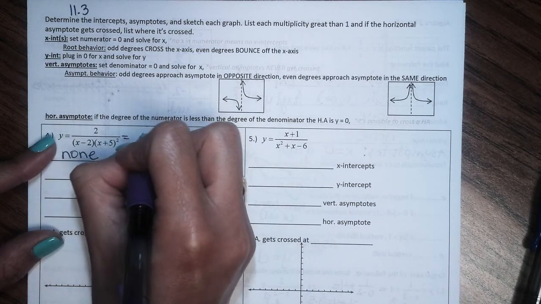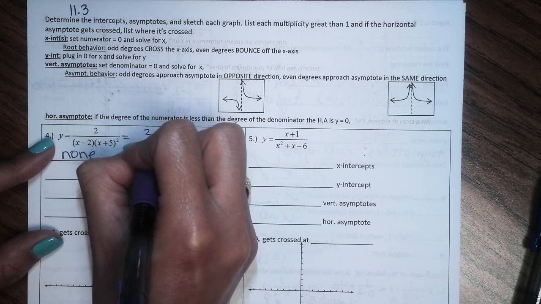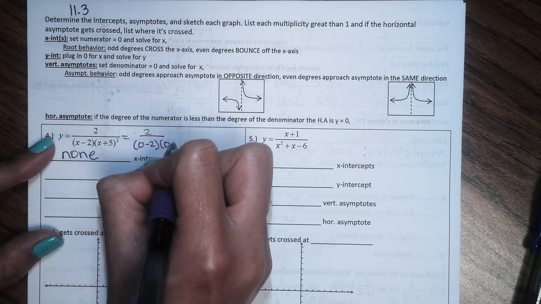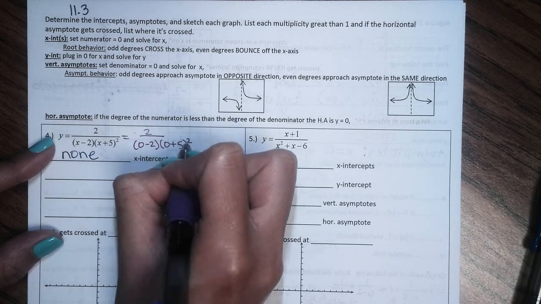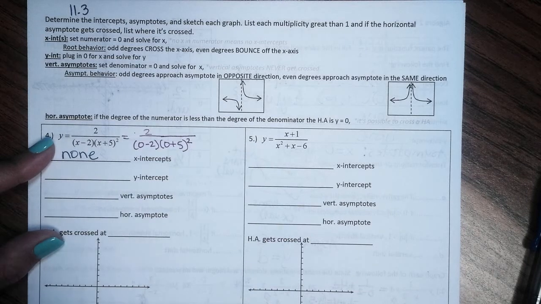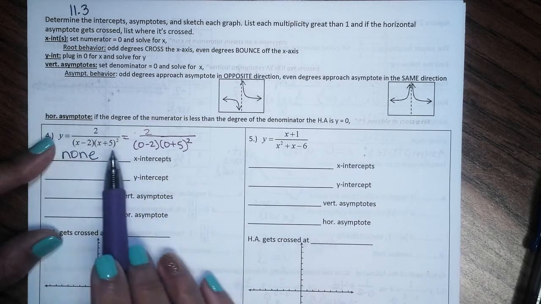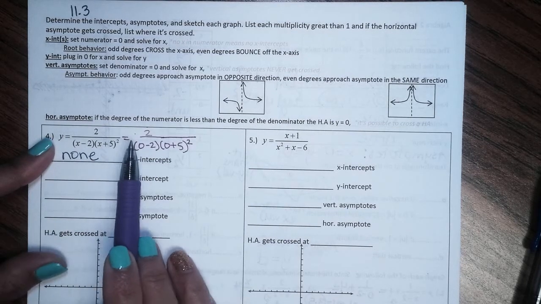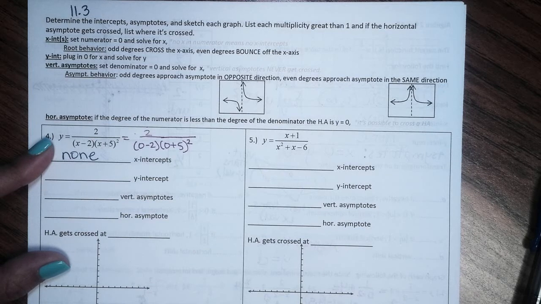Y equals 2 over (0 minus 2)(0 plus 5) squared. It takes too long to edit a video, so we're just going to go with the mistakes and fix them. But anyway, one more time: to find the y-intercept, plug in 0 for x and solve for y, and that will give you your y-intercept.